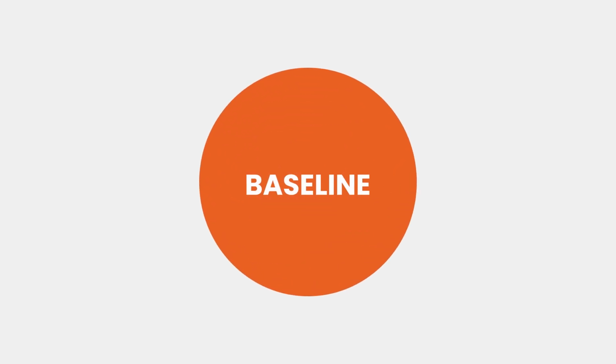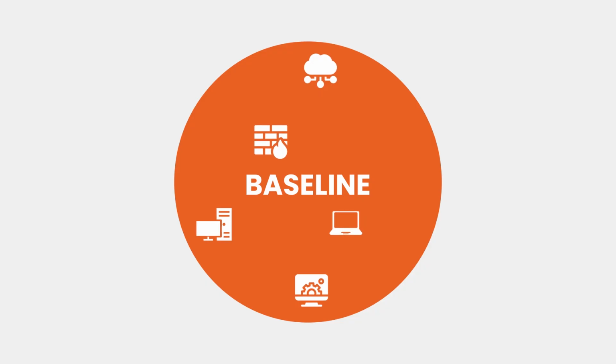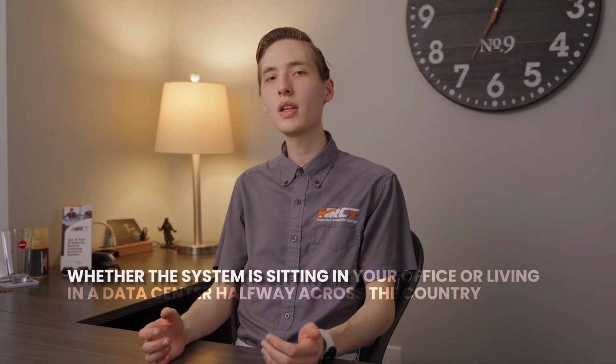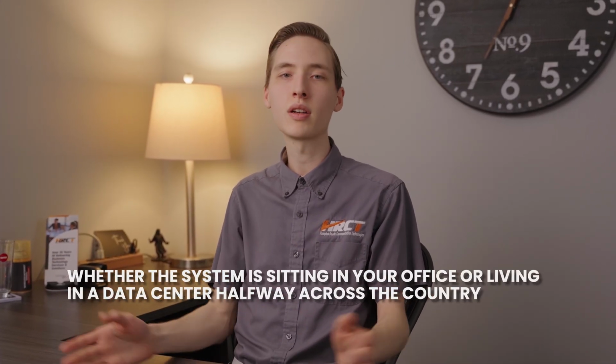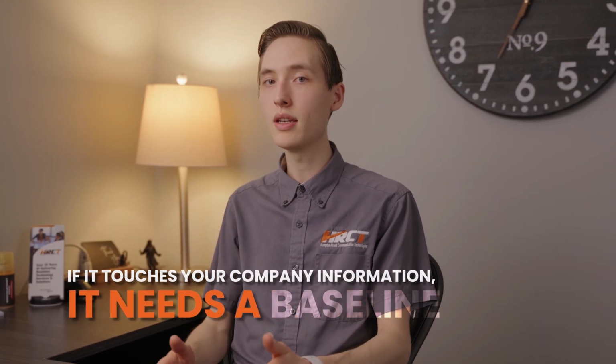to manage. When most people hear the word baseline, they immediately think of physical hardware, like the laptops on their desks, or the firewalls in their server closets. But in a modern business environment, your baseline has to go much further than that. You have to include your cloud and external systems in this master blueprint. If you are using Microsoft 365 or hosting data in Azure or AWS, those environments need their own documented standards. You need to define exactly which security groups are allowed and which third-party apps have permission to access your data, and even which regions of the world are allowed to connect to your tenant. Whether the system is sitting in your office or living in a data center halfway across the country, if it touches your company information, it needs a baseline.